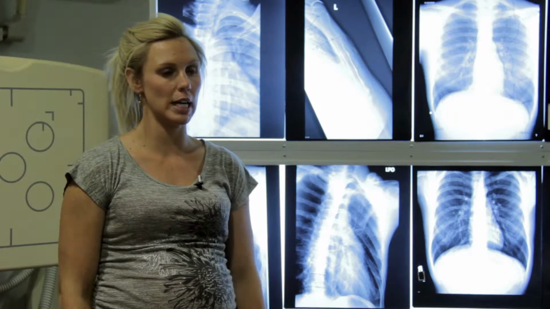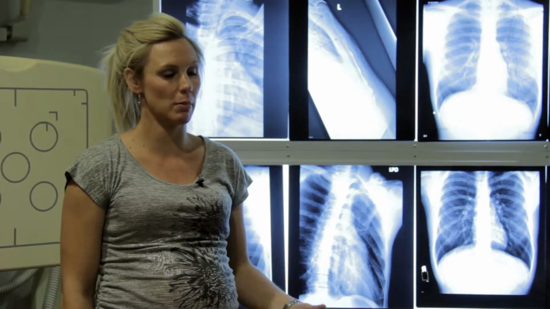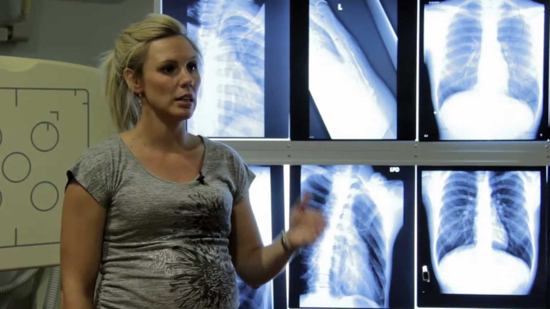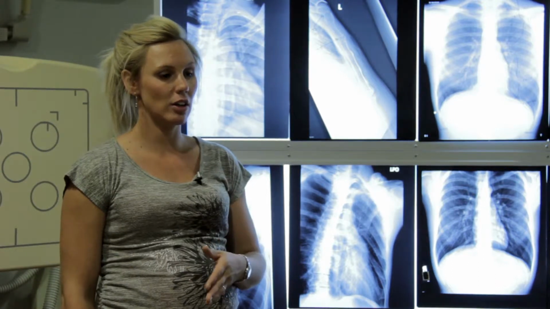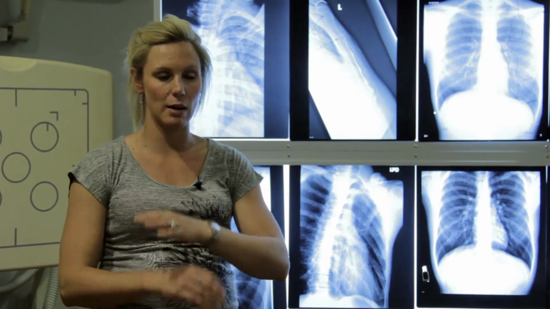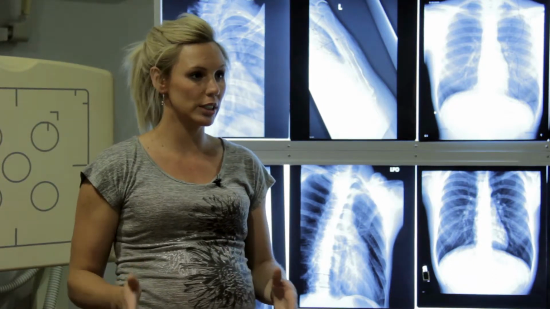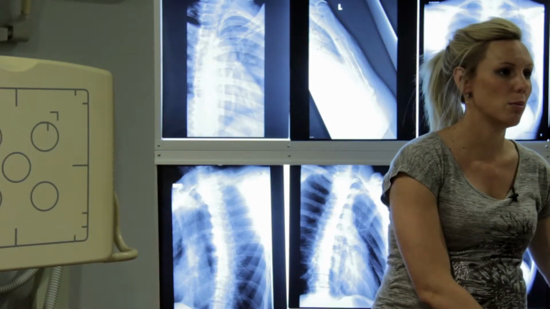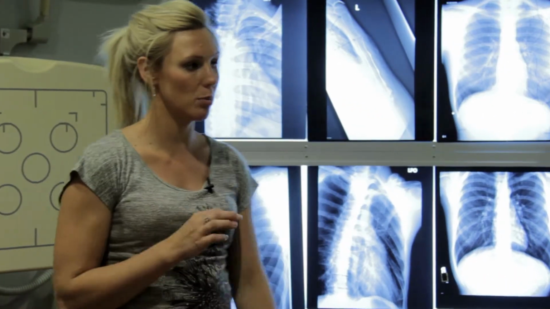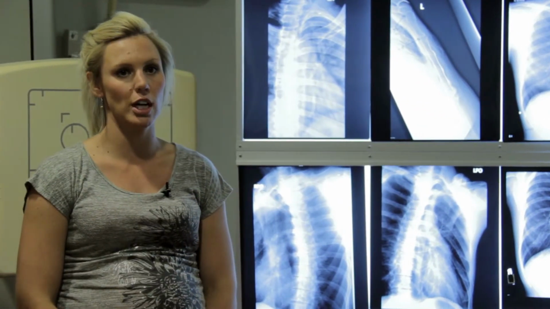AP chest, upright as possible. If you can sit them up in the bed and get that AP chest with the BB, that's your starting point. If they cannot stand, if they cannot sit on a stool, they absolutely can't, you can only get them semi-upright, you will do your full series on the table. If it truly is upper rib pain, that will mean 3 pictures after your chest.